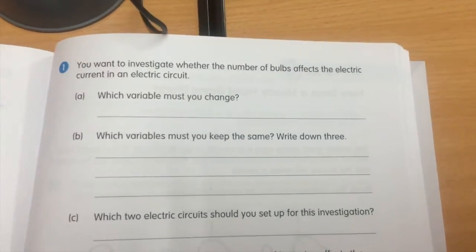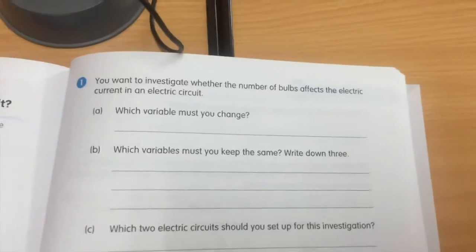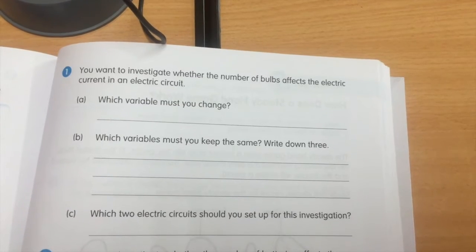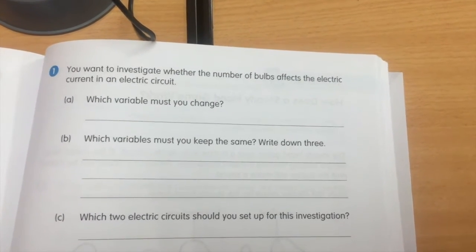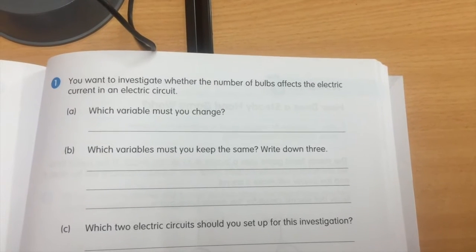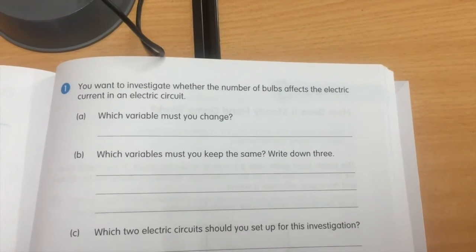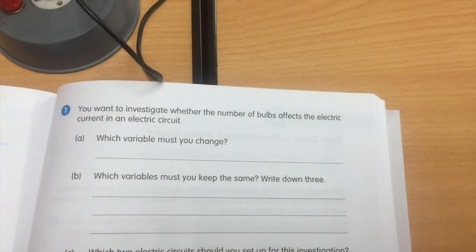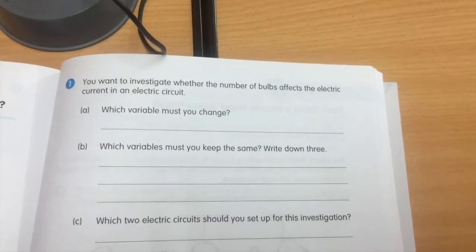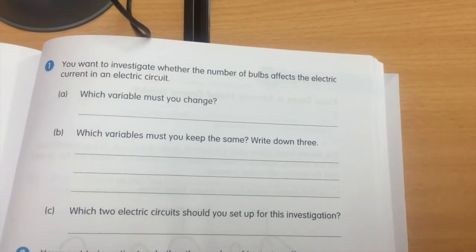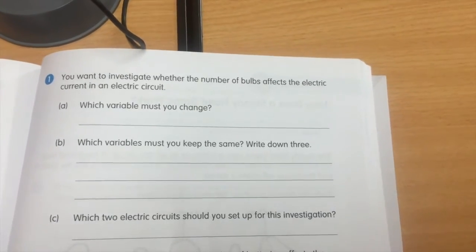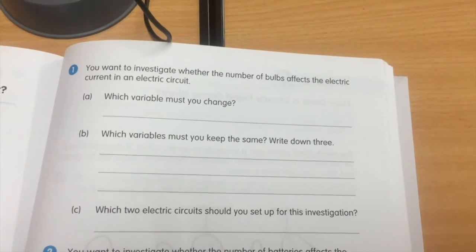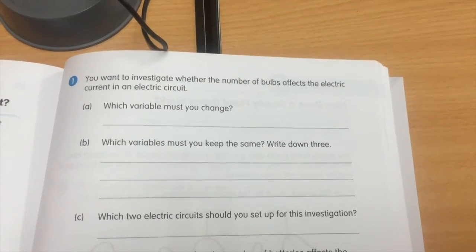Here are some of the questions in your activity book. The first one: you want to investigate whether the number of bulbs affects the electric current in an electric circuit. Please take note. This is the one you want to investigate, the number of bulbs and how it affects the electric current in an electric circuit. Let's go to the first question. Which variable must you change? Please remember that the variable that you want to change is the one that you want to find out.